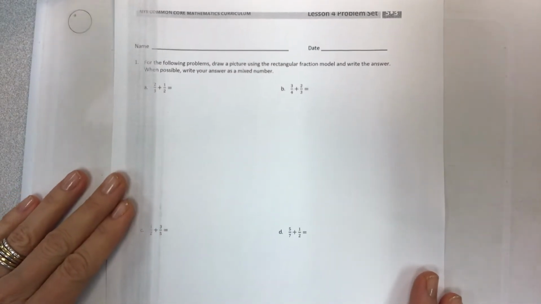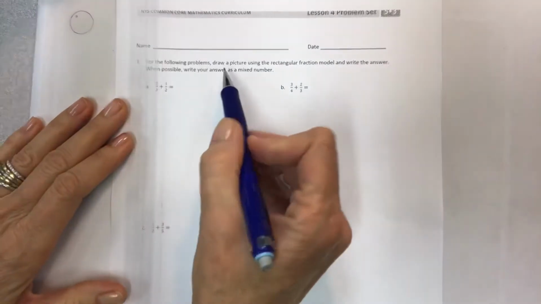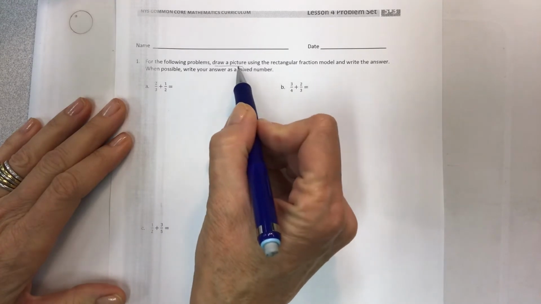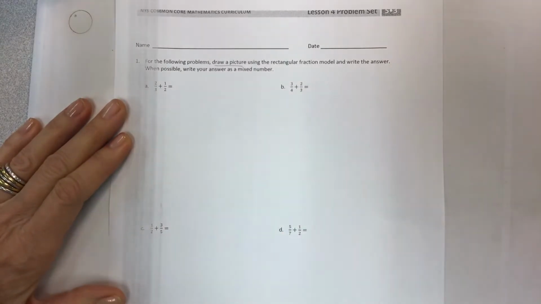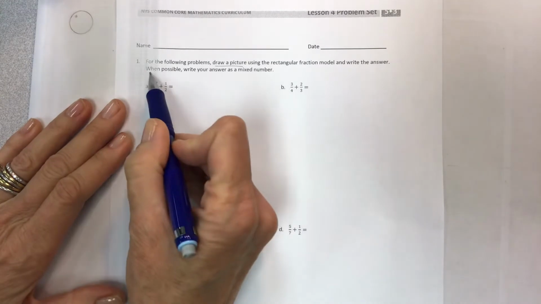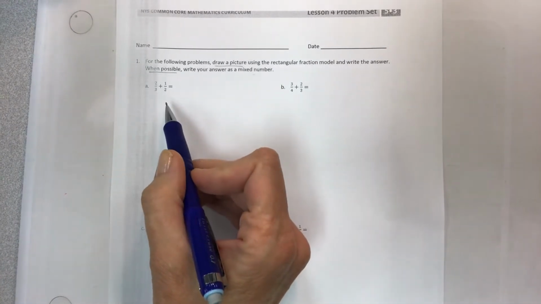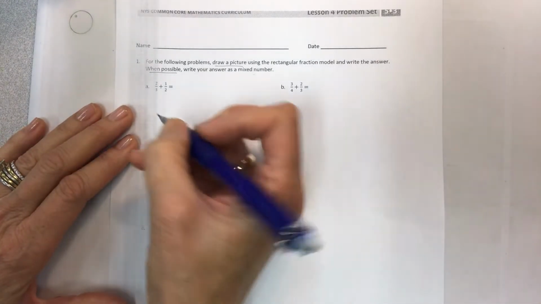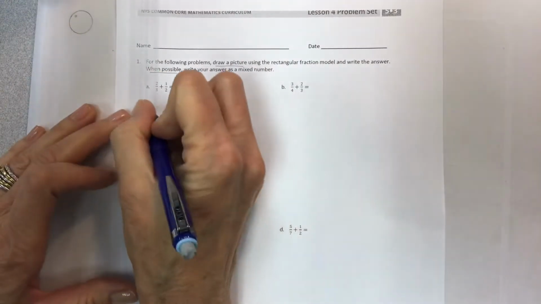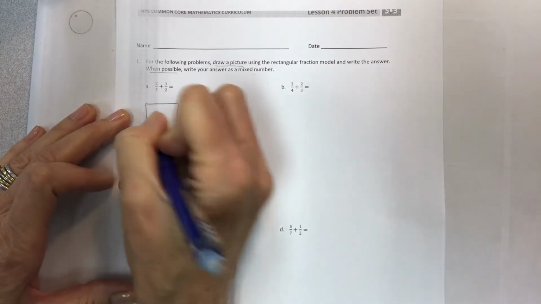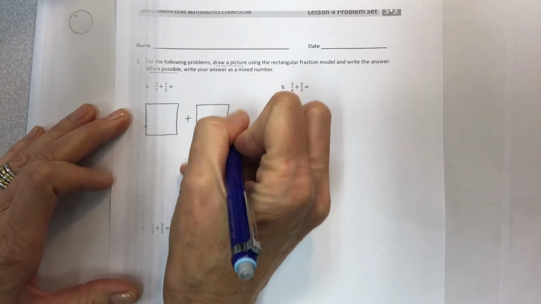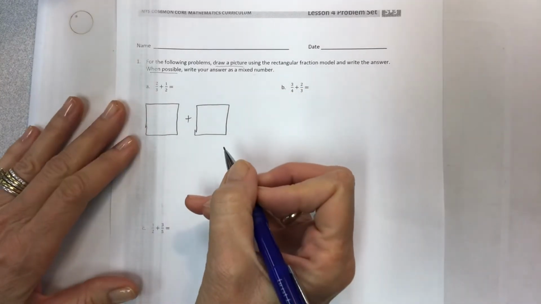I don't want to go on and on with the notes because sometimes it's just easier to jump right in. Okay, so for the following problems, you will draw a picture. That's going to be your area model using the rectangular fraction model, and write the answer. Then when possible, write your answer as a mixed number. That's if it is an improper fraction. So let's take a look at our 2/3 plus 1/2 and make 2 little fraction models here. Remember, it's not art class, it's math class. So we want to work fast and just do your best.